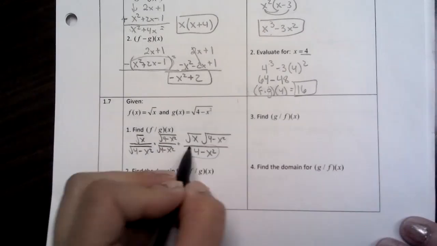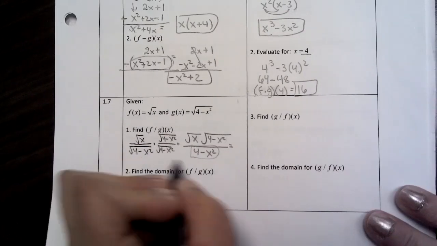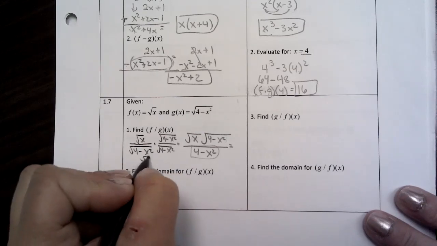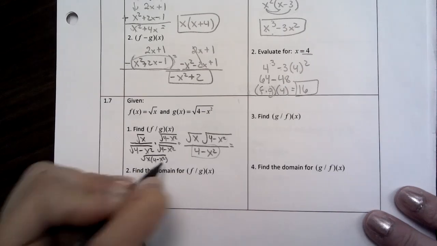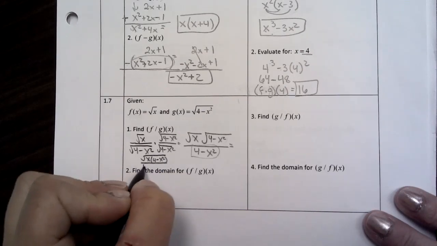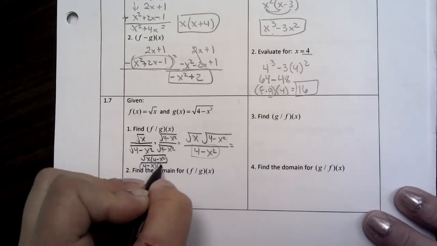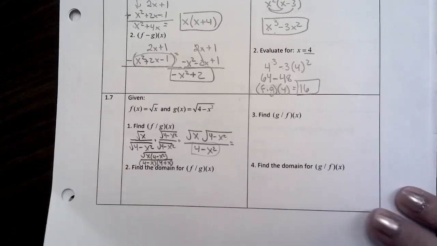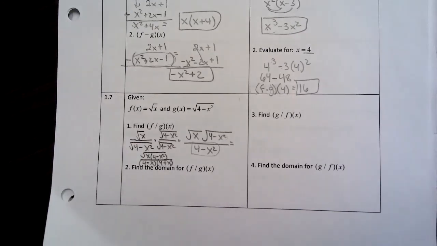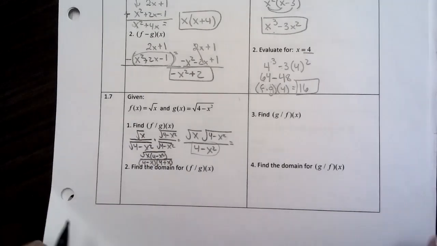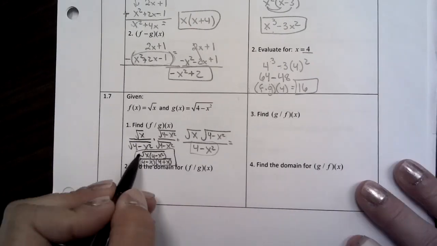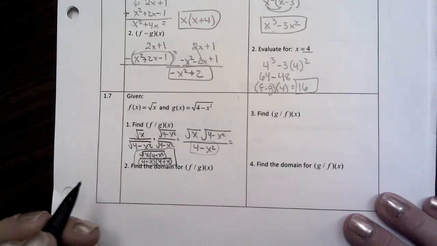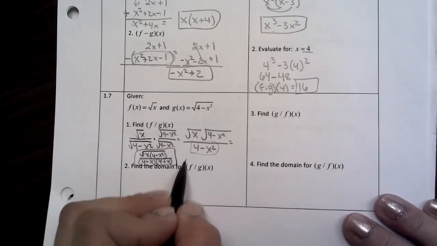Okay, well, this I can simplify. So now I'm going to have the square root of x times 4 minus x squared all over 4 minus x times 4 plus x. Okay, so there's not a whole lot that I can do on that one, but you can see that it is something that I can factor out and possibly later on, in some problems I would have been able to cancel. And so the next one says, hey, let's find the domain now.